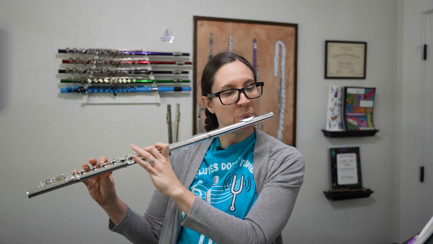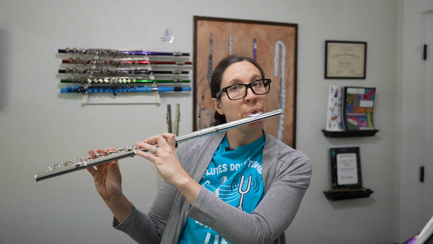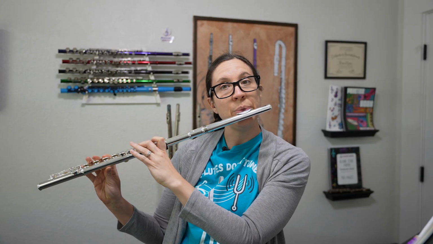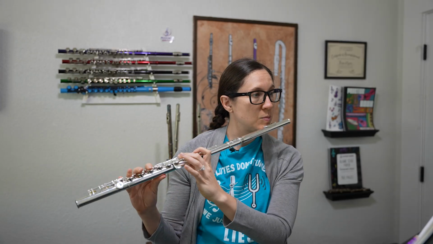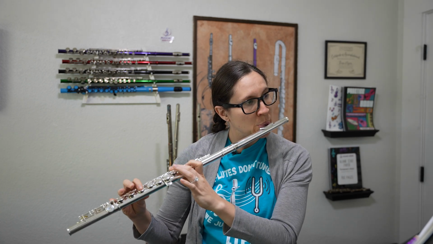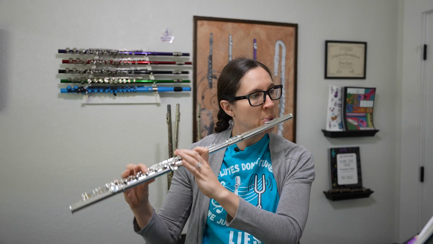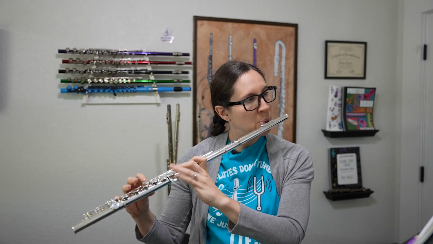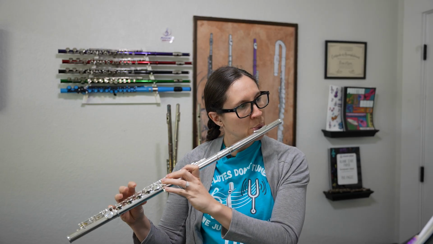Back down to A, and then G sharp, back up to A. That one might be a little challenging, so let's just play that one, starting from the A. Okay, so that's what that one's going to be.